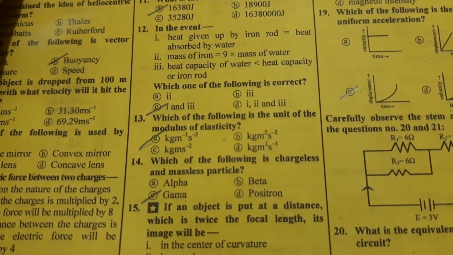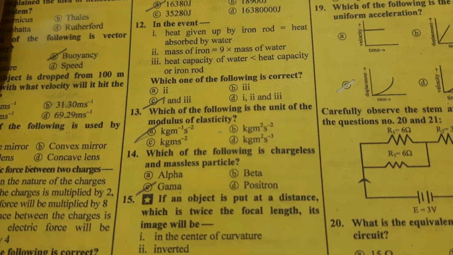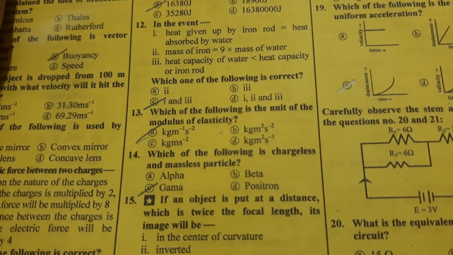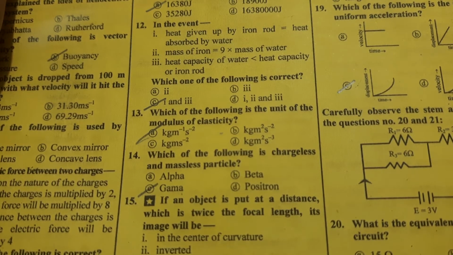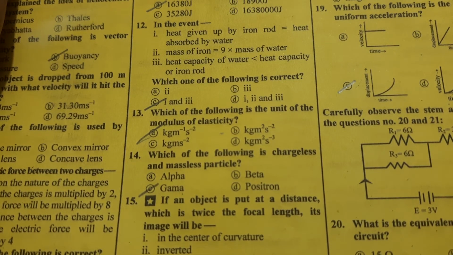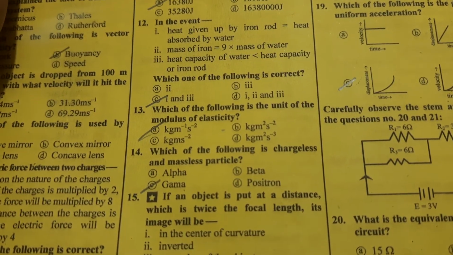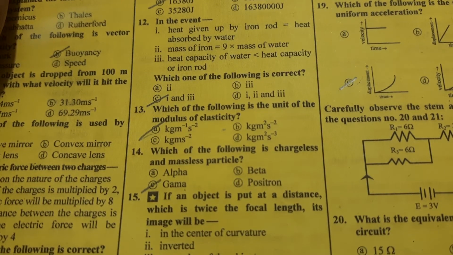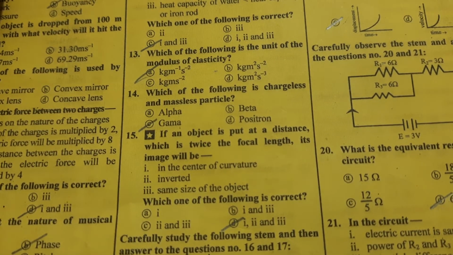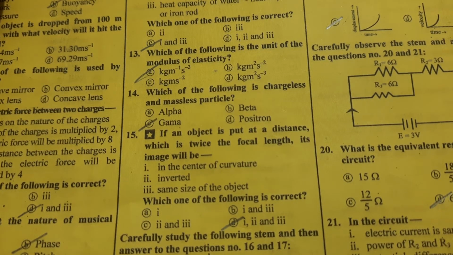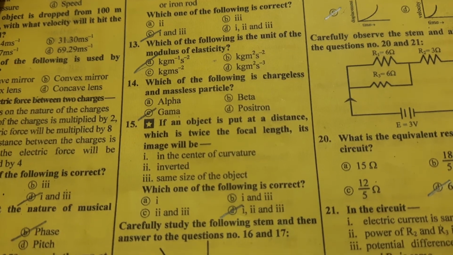Question number 12. Statement 1: heat given up by the iron rod equals heat absorbed by water. Correct. Statement 2: mass of iron equals 9 times mass of water. Wrong. Statement 3: heat capacity of water is less than heat capacity of the iron rod. Statement 3 is correct. So statements 1 and 3 are correct, and the answer is option C, 1 and 3. Question number 13. Which of the following is the unit of the modulus of elasticity? The answer is option A, kg per meter per second squared.